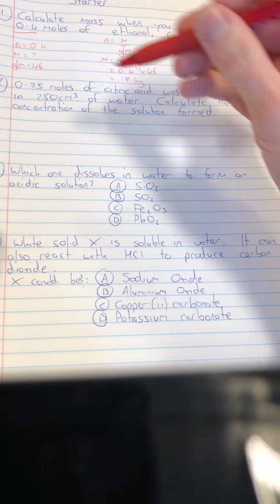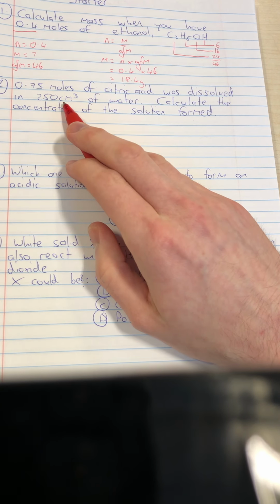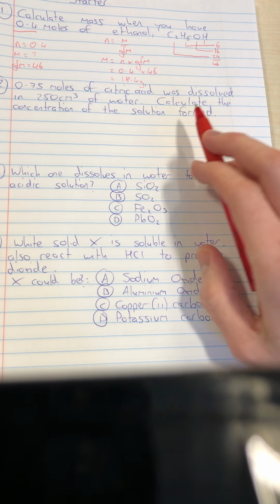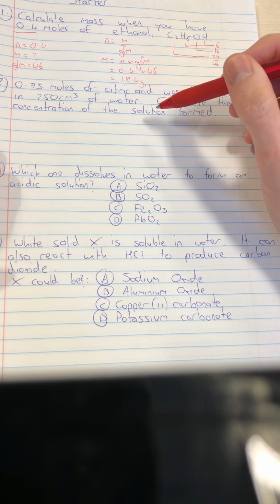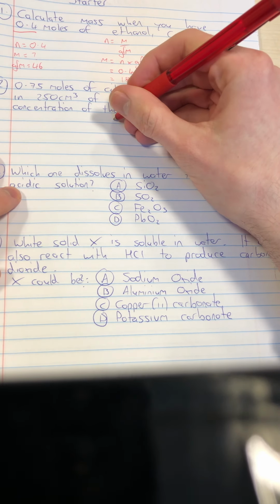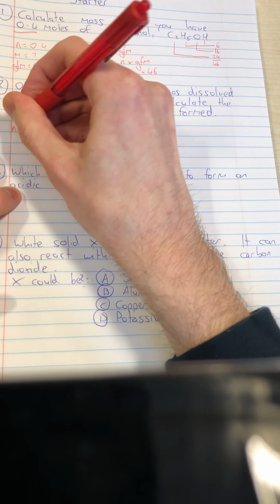Right, question 2. 0.75 moles of citric acid was dissolved in 250 centimetre cubed of water. Calculate the concentration of the solution formed. Now, we've not been given a mass this time, or we're not asked to work out the mass. We're asked to work out the concentration. Okay, so our normal equation would be n equals CV.